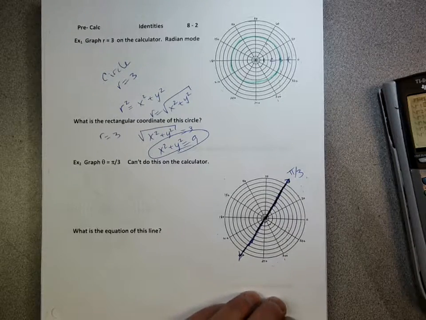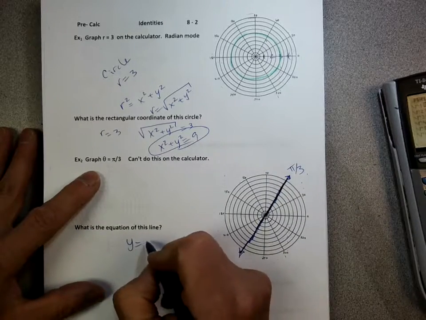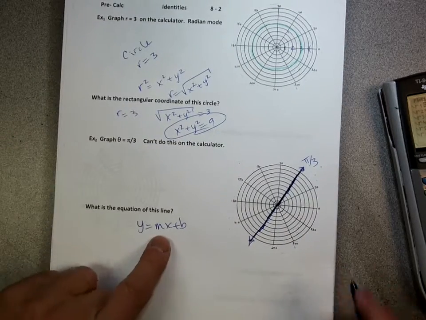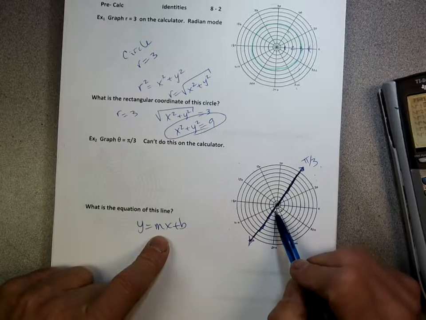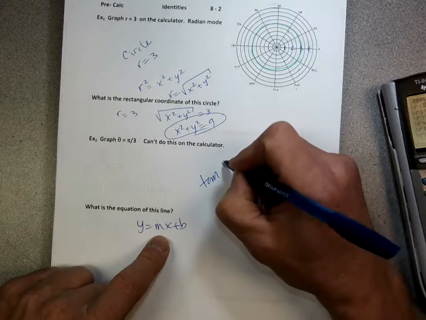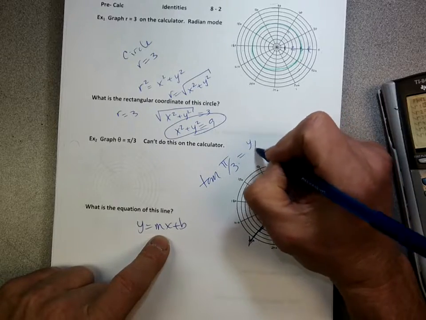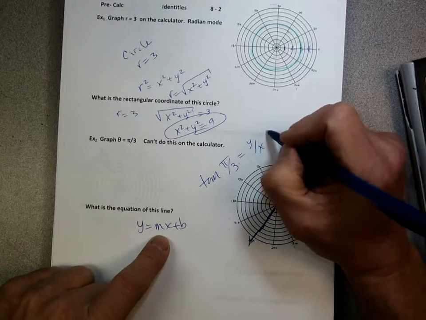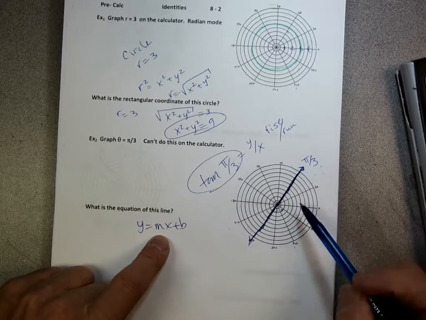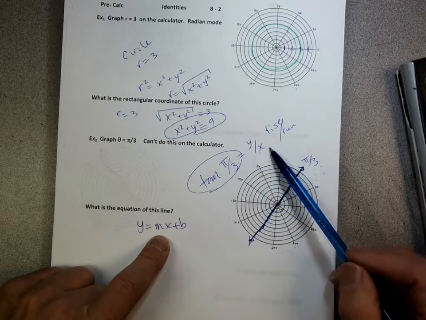Now, what is the equation of this line? Well, we're going to have to use a little bit of smarts. I know that if it's a straight line, I could use y equals mx plus b, a linear equation. What is the slope of this line? It would be basically the tangent of that angle, because the tangent is y over x, which is the rise over the run. So the tangent of any angle always gives you the slope.